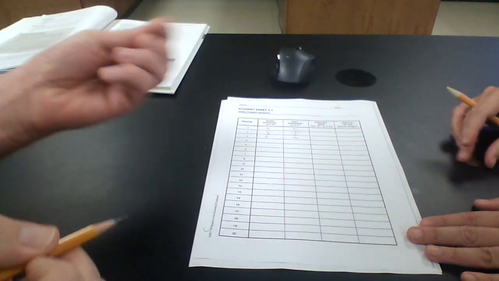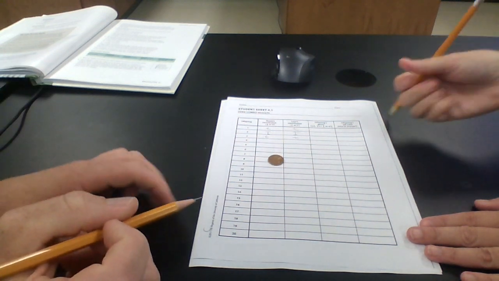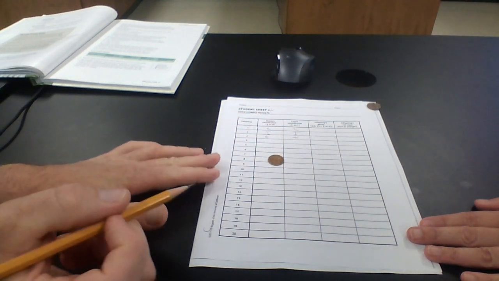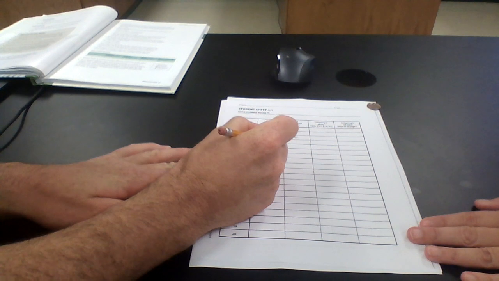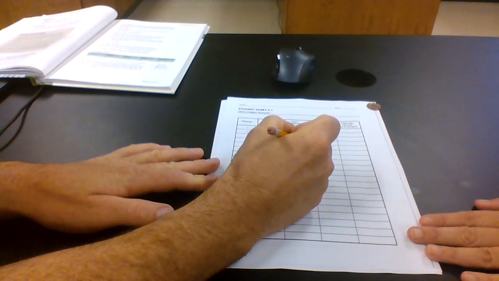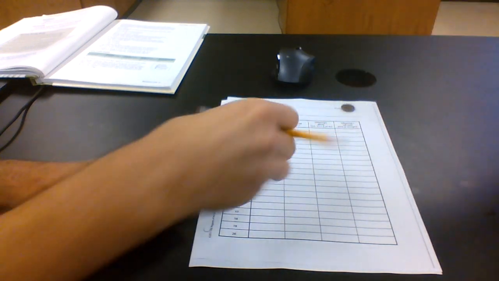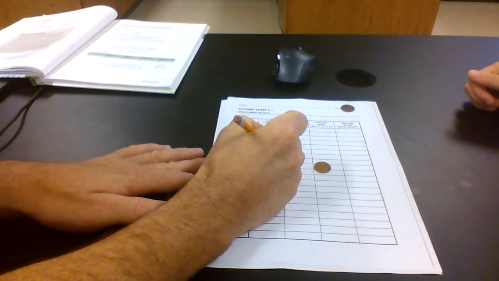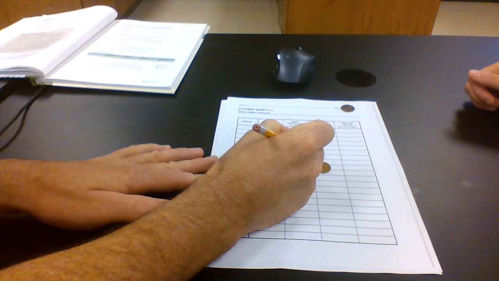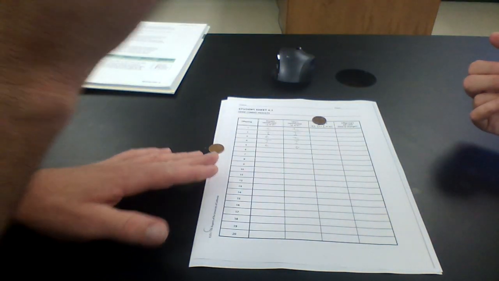Okay. Oh my goodness, we keep getting the same thing. Yes. Big T, big T. Big T, big T. Okay. Little T, little T. Remember, we're putting little T's because we had tails.